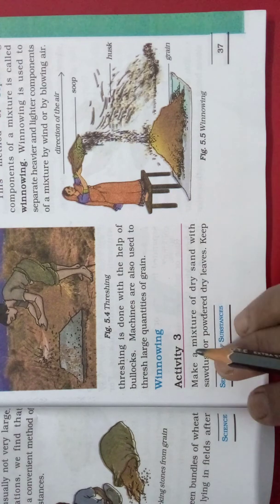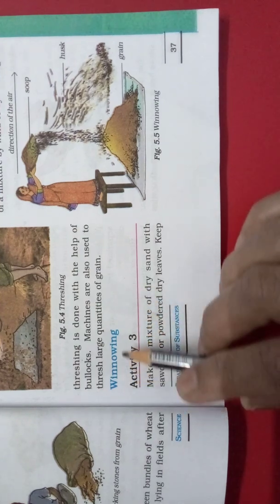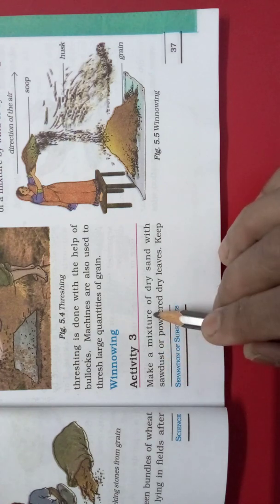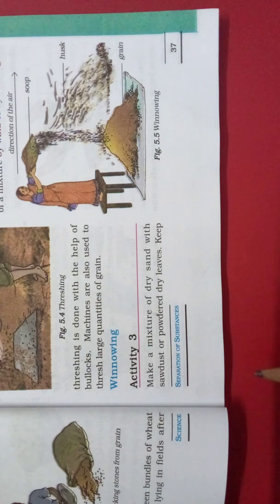Okay children. Come, we will see the next method. That is nothing but winnowing. What is it called? Winnowing. Okay. Look here children, make a mixture of dry sand with sawdust or powdered dry leaves. Make a mixture of dry sand and dry leaves.